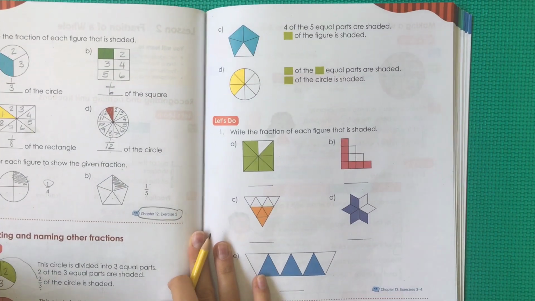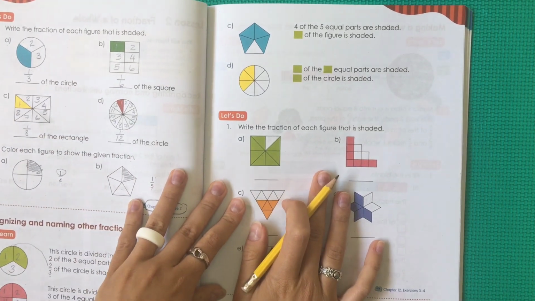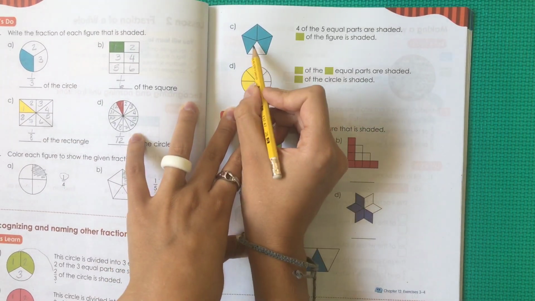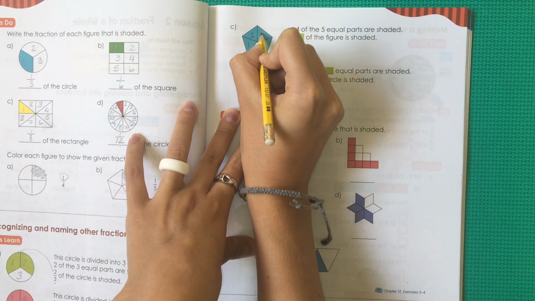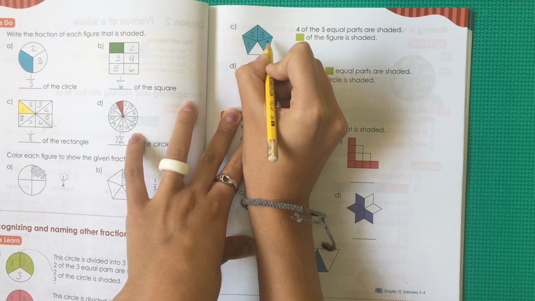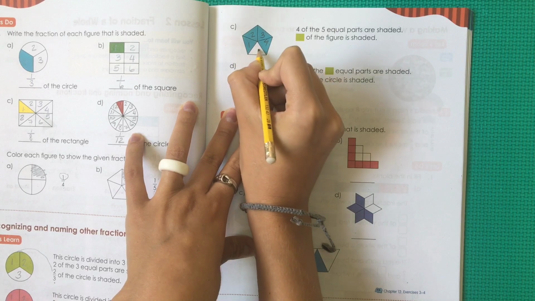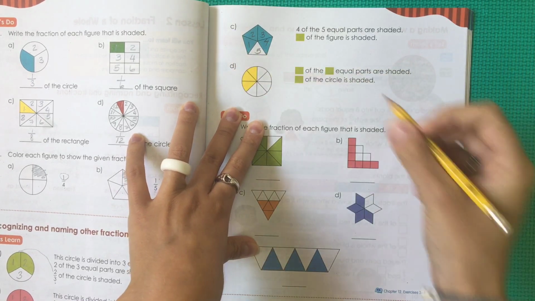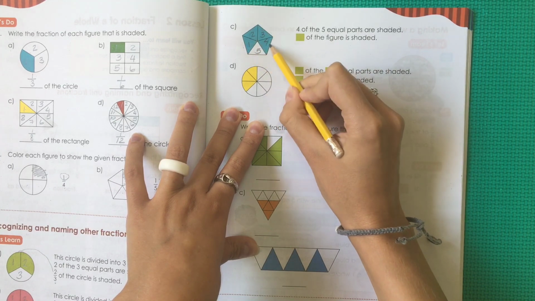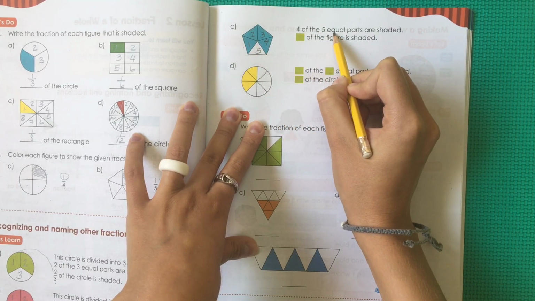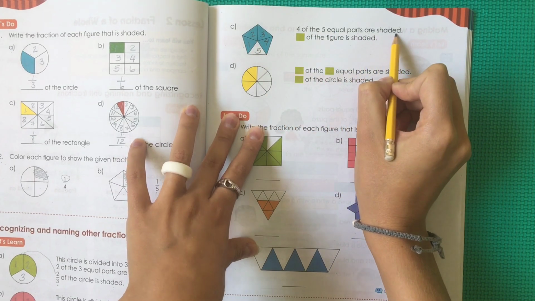Let's look at another example they've given to us here at the top. First, we will write how many equal parts there are. There are 5 equal parts. And they tell me 4 of the 5 equal parts are shaded.